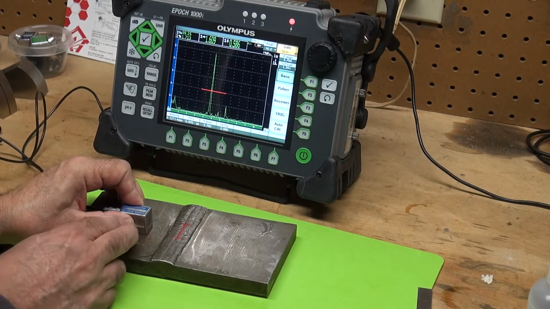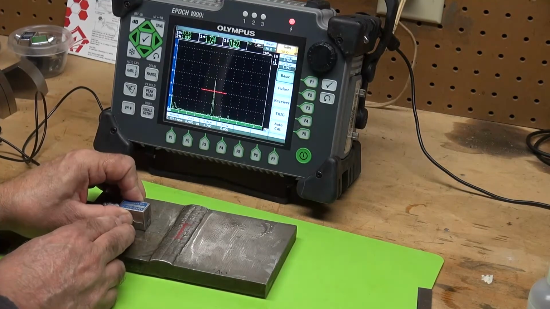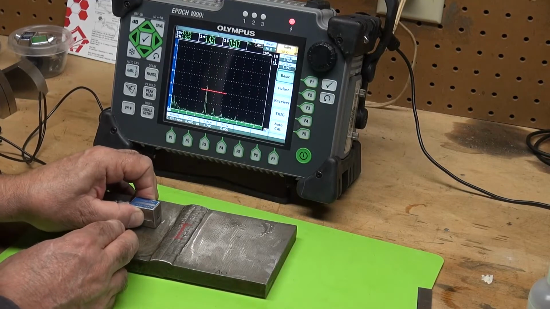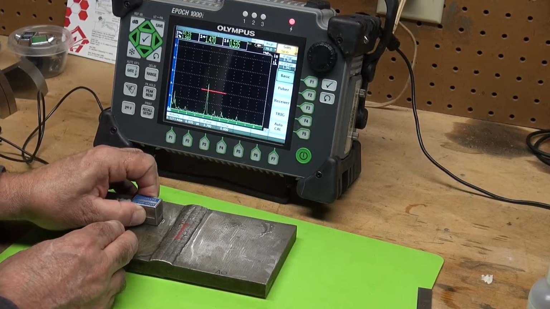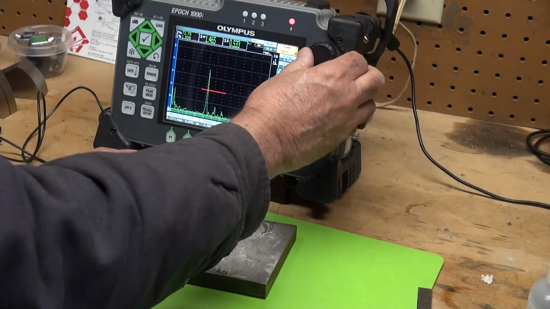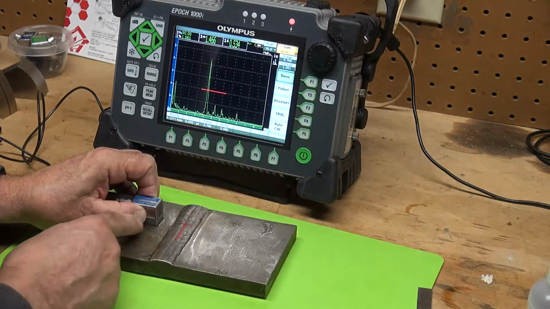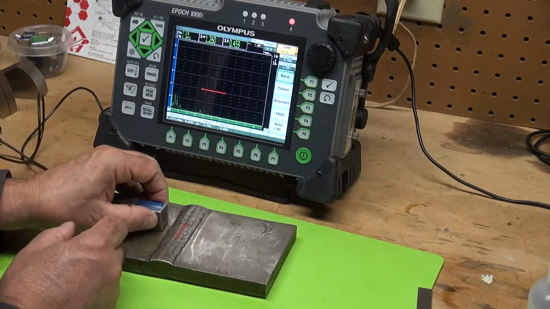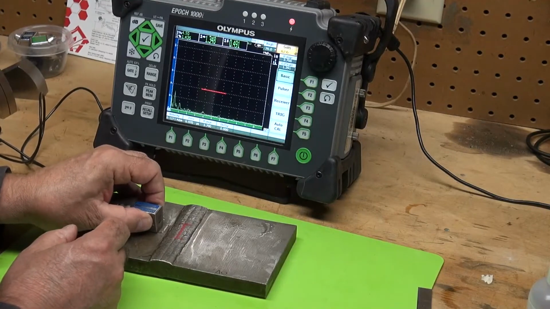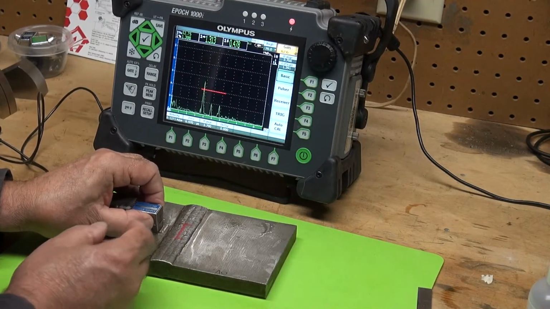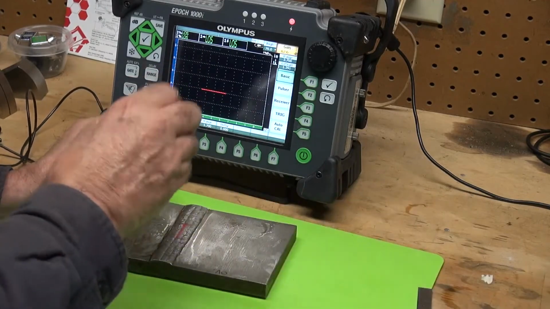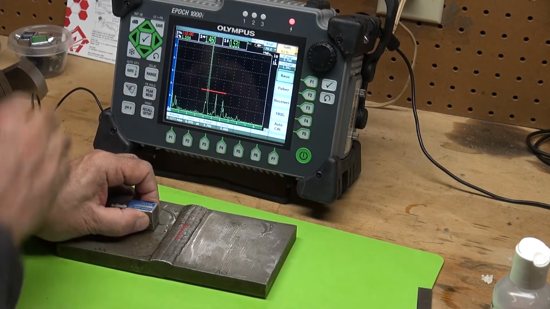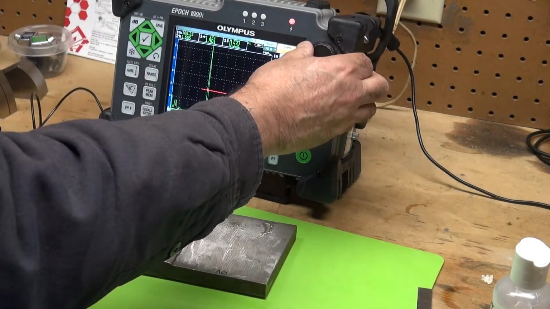So let's move this over here. I'm pretty much hitting in the middle of my defect. Let me put in a little bit more gain to bring it up. And as you can see, my signal is just about 100% full screen height. Let me put a little more coupling on here, squeezing it out. There we go. Take her down to about 100%.